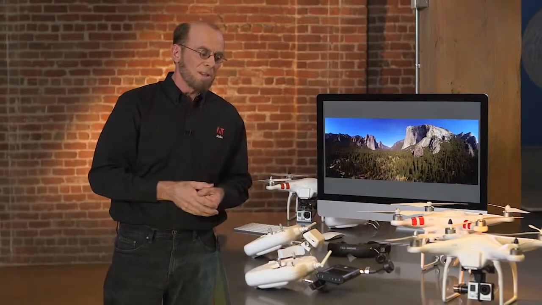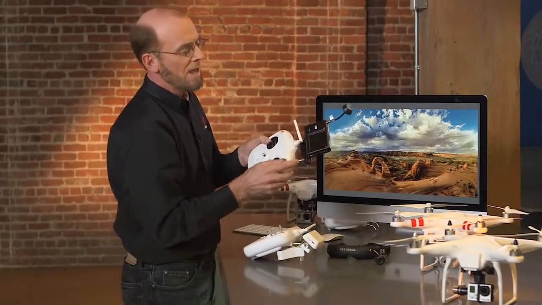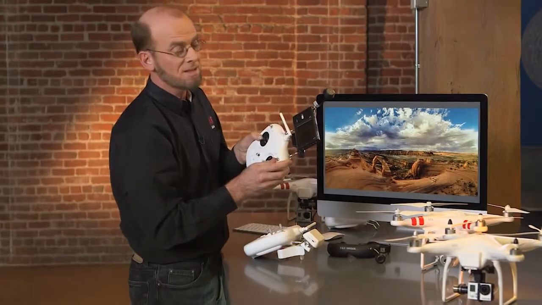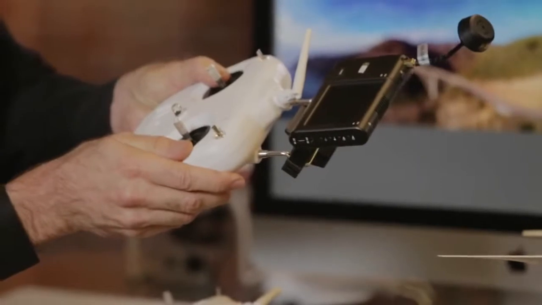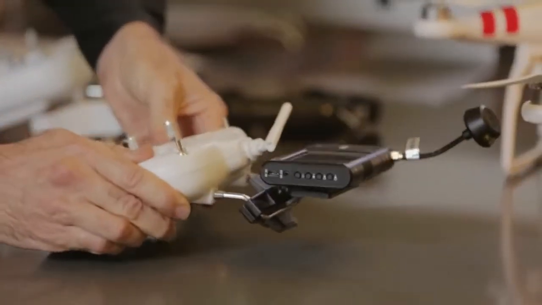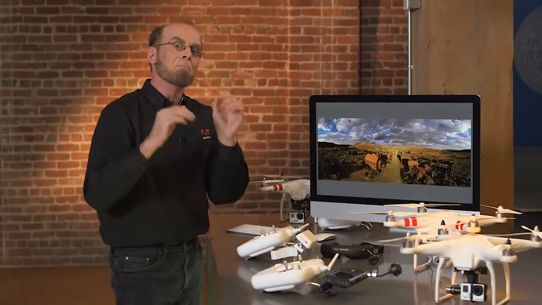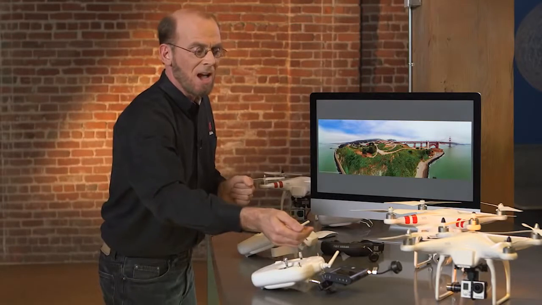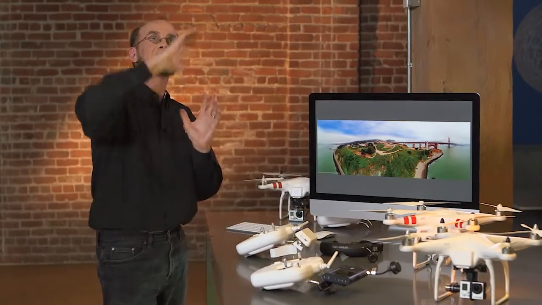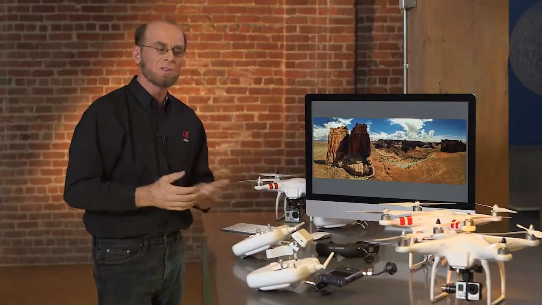One of the things I want to point out as well, sometimes these systems come with the ability to actually monitor what you're seeing in the sky on a screen that's attached to your radio controller, as you see here. When I first started taking panoramas, I did it blind. I had no way of seeing what's in the sky, and you got a sense as you went up into the sky of where you were and you start to take the photographs.